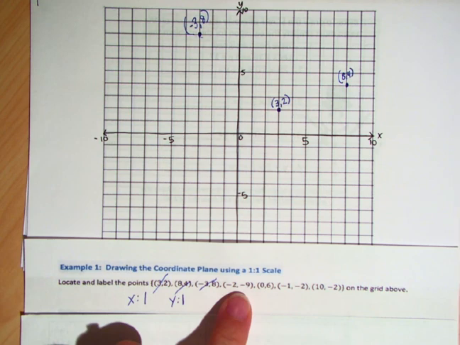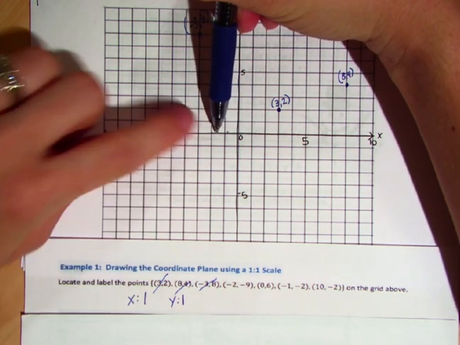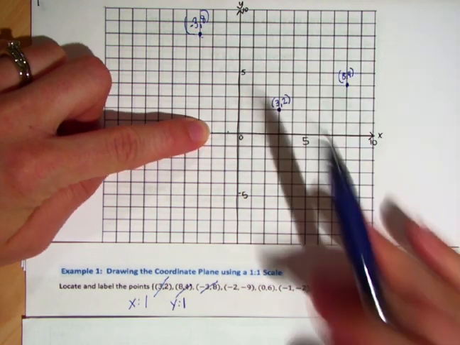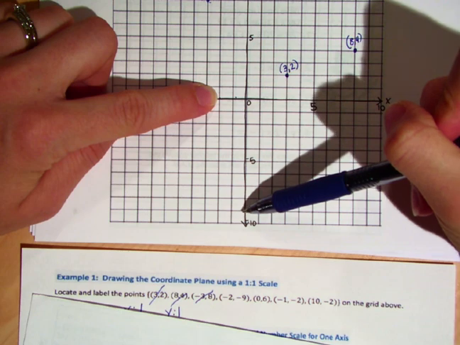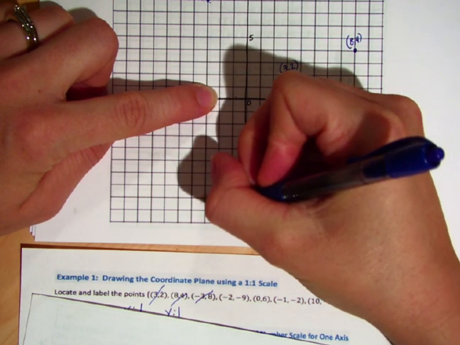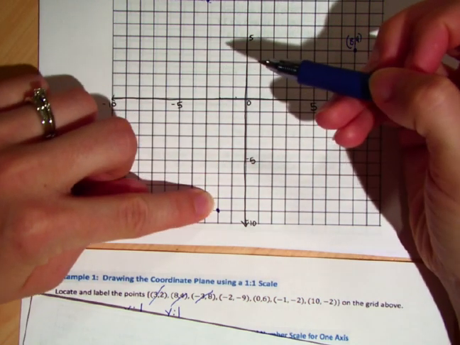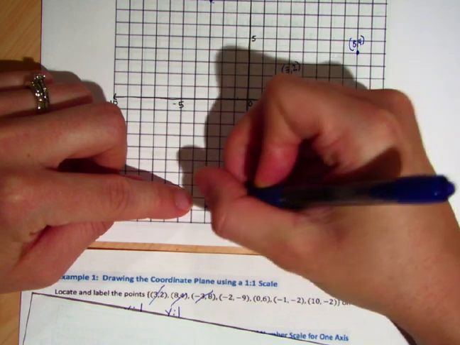Okay, so I have negative 2 on the x, 1, 2, and I'm going to do negative 9 on the y. So I'm going to keep my finger here. I'm going to go negative 9. I'm going to move this up a little bit. This is negative 10, so this must be negative 9, and we're going to end up right there, because this would come down and meet. So this is (-2, -9).